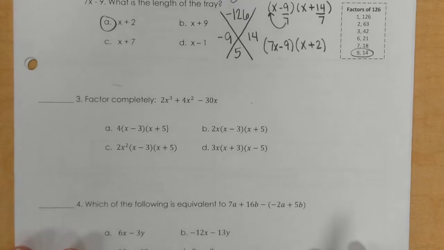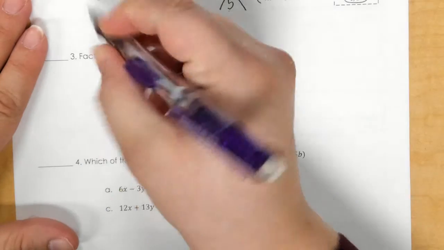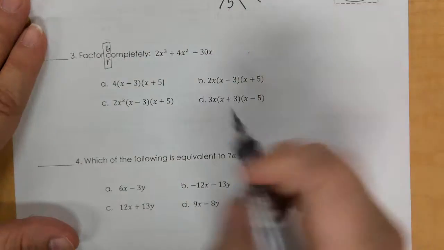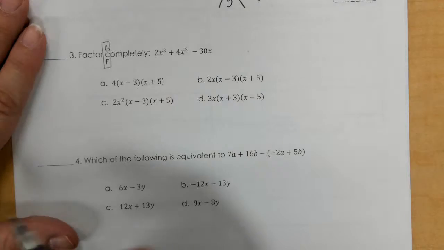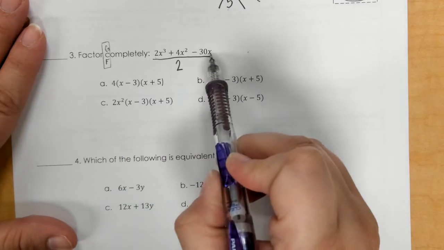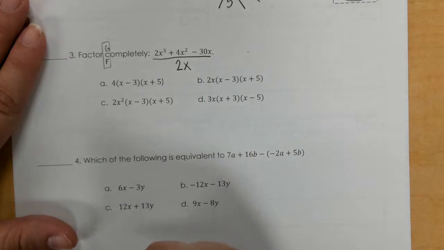Alright, number 3. It says factor completely, and that means find a GCF. Okay? So first, what number can divide into all of these numbers evenly? And that would be 2. And I also am going to take an x out because I see that there's an x in every term.